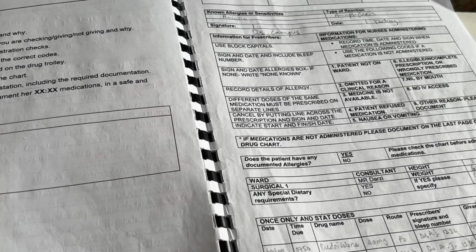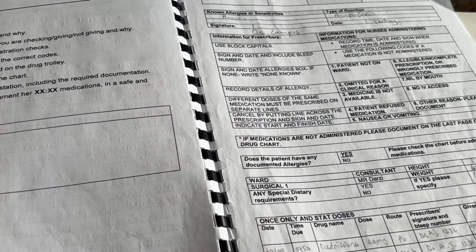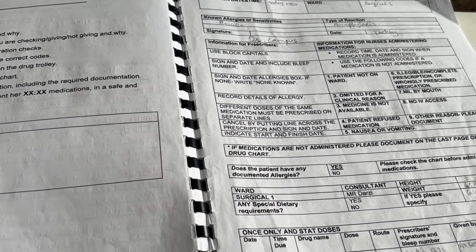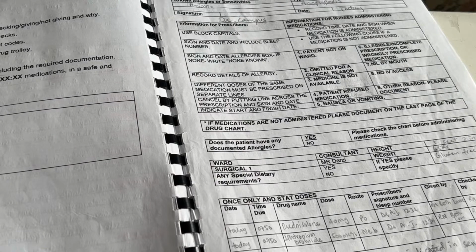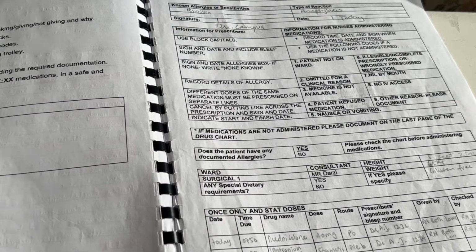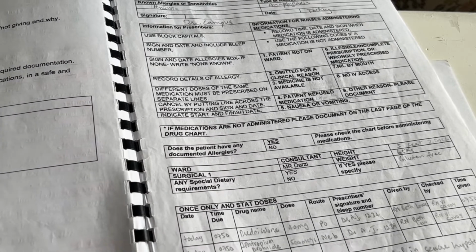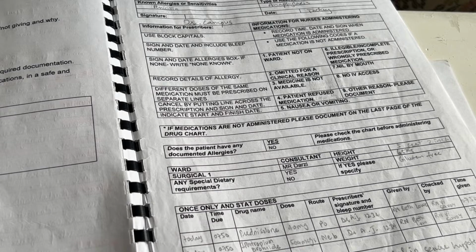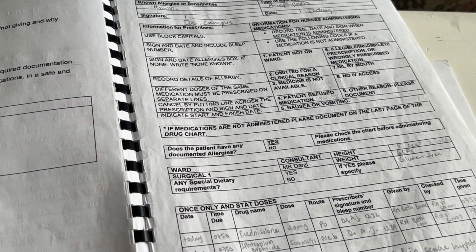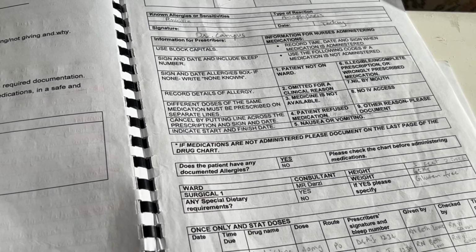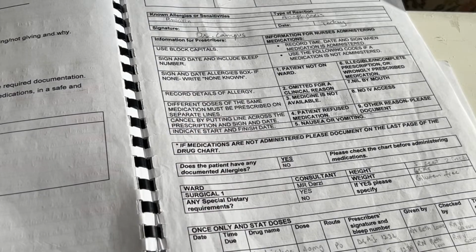I'm going to start with the once only and stat doses. Today's date is today. Time was 7:50. Drug name is prednisolone. Dose was 40 milligrams. Route is per oral. Prescribed by Dr. AJ1234. Given by RN Beth Louie and checked by RNY. Time given was 7:50. The second drug today was given at 7:50, also ipratropium bromide 500 micrograms through nebs. Dr. AJ was the prescriber, and then Beth gave it at 7:50. So this is the way you're going to read it. You're going to read all the prescription like that.